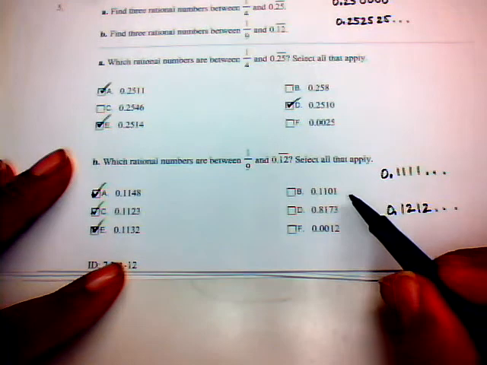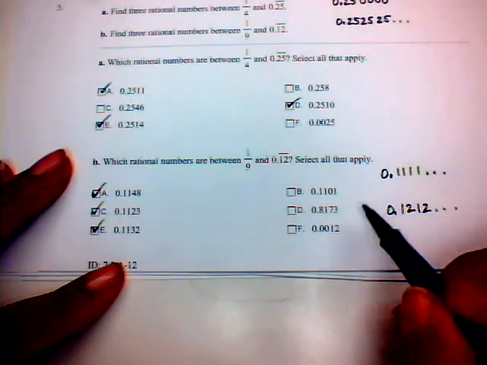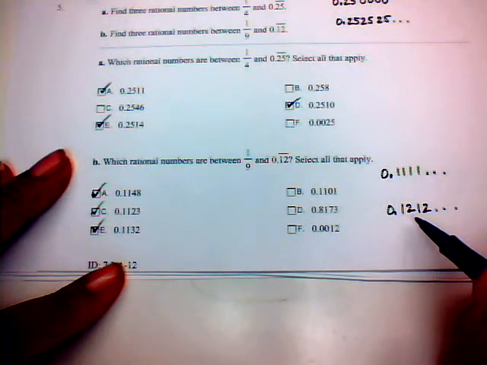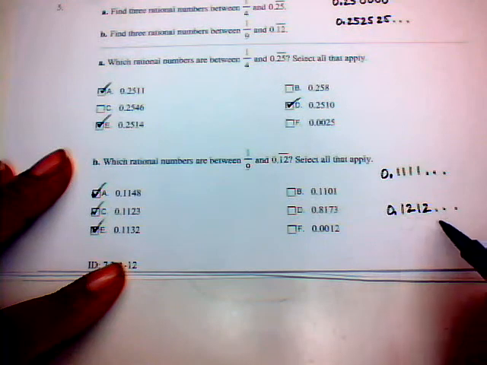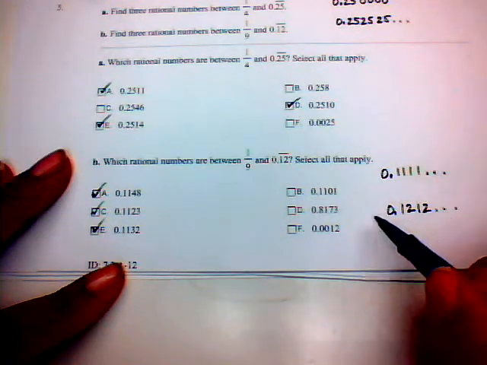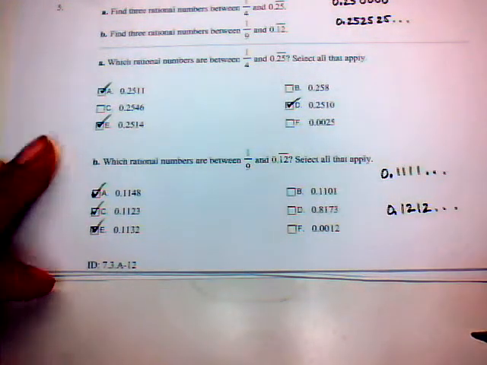Now 0.1101 is not, because that's less than 0.1111. 0.8173 is definitely not in between those two. It's bigger than 0.1212, and then 0.0012 would not be in between, because that's less than 0.1111. So it's these three that I have checked.